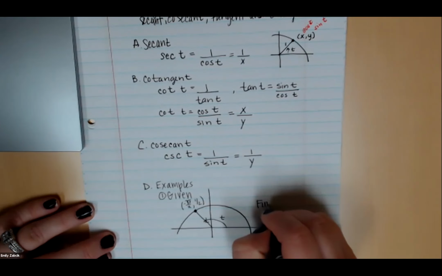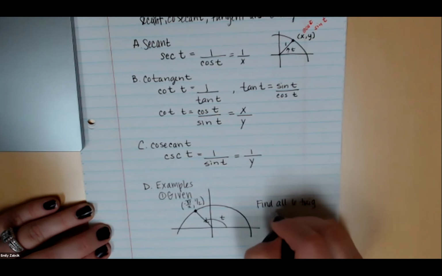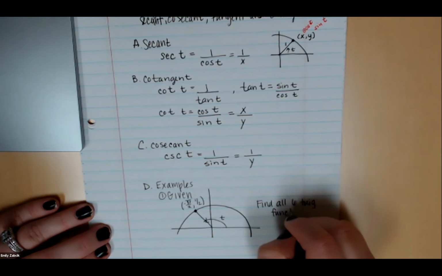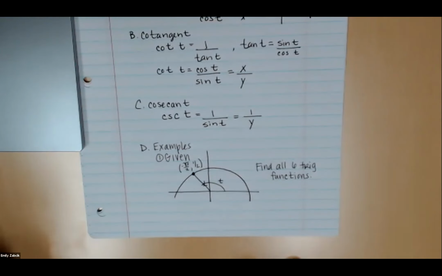And the question says to find all 6 trig functions. So that means I need to find sine, cosine, tangent, cotangent, cosecant, secant, and figure out what all they are, just given this bit of information.